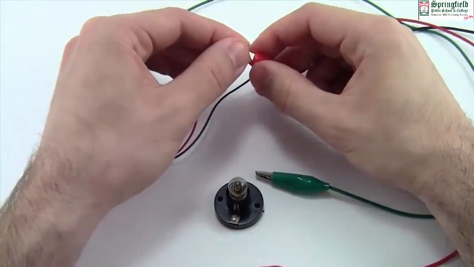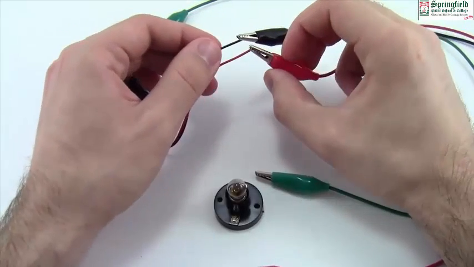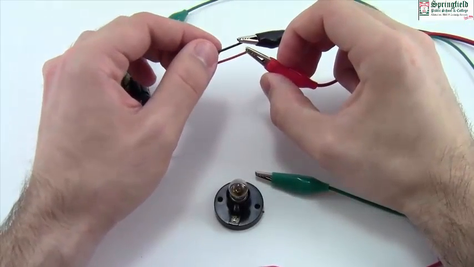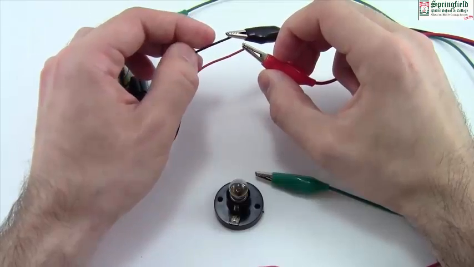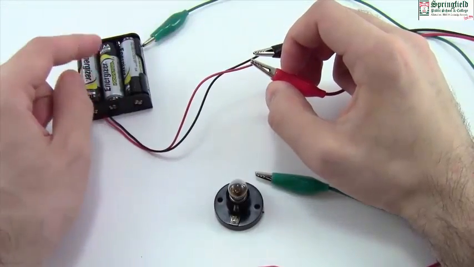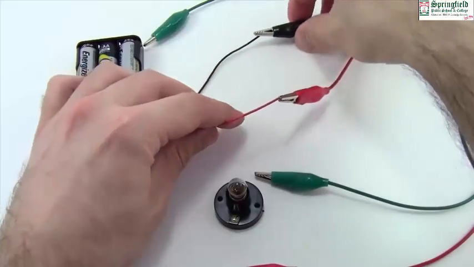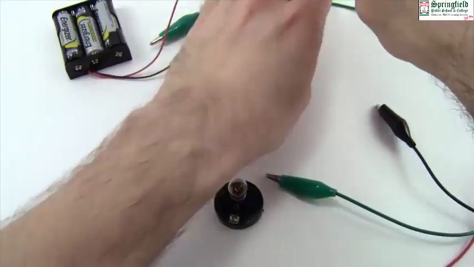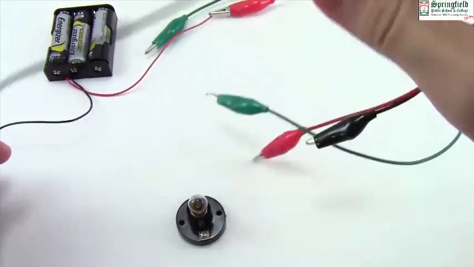Now here's one important safety note. At this point, you want to make sure that the red and black alligator clips do not touch each other directly. That will create a short circuit and can cause your battery pack to get very hot. So keep those nice and spaced out away from each other on your table so they don't bump into each other.